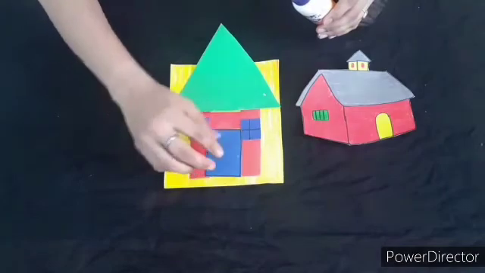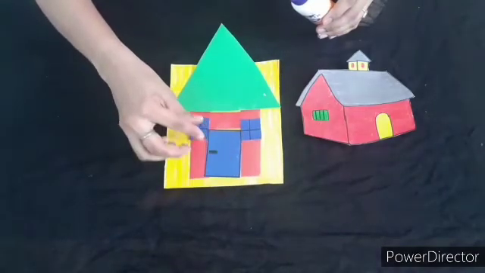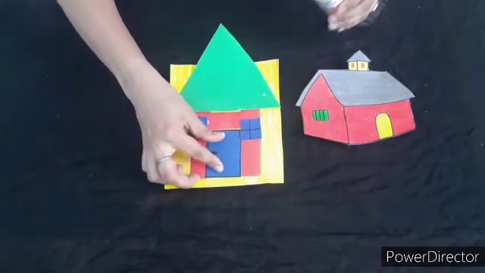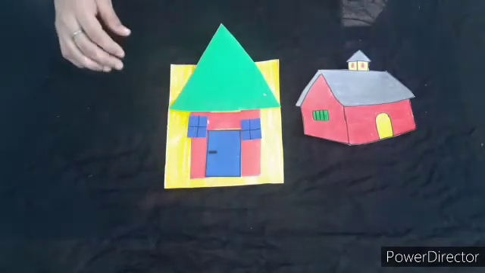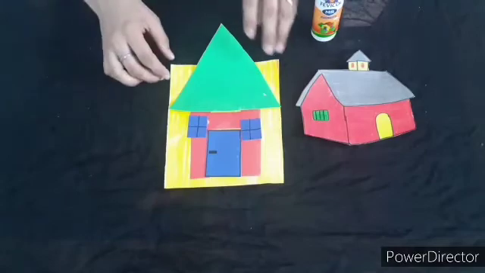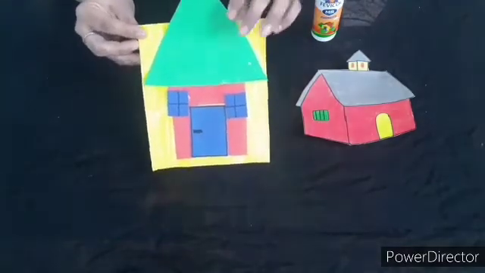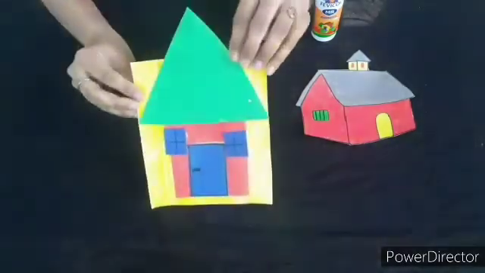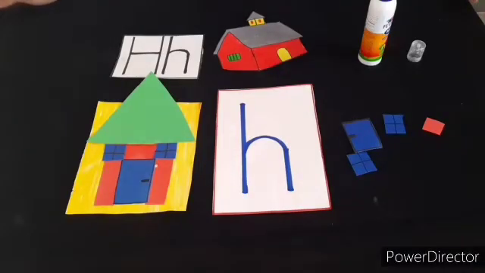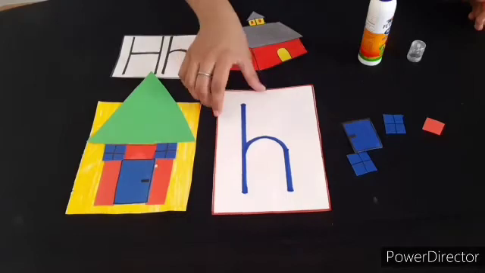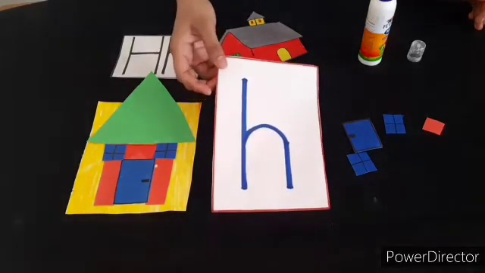Like this. Our house is ready. H for house. So children, let's do the same activity with baby H.